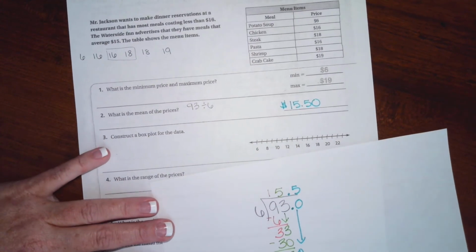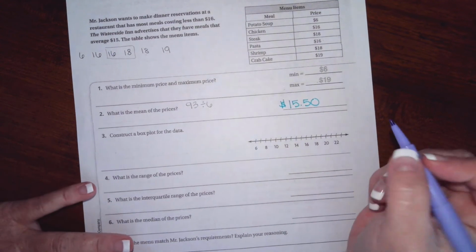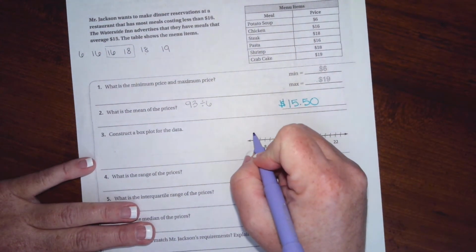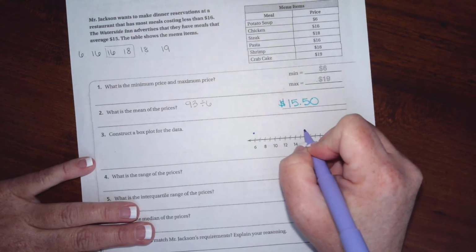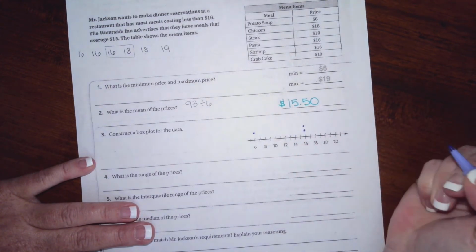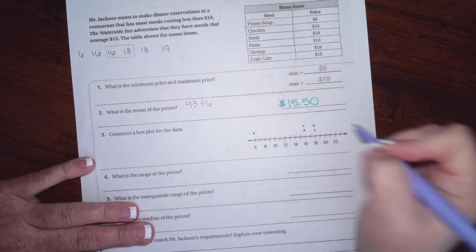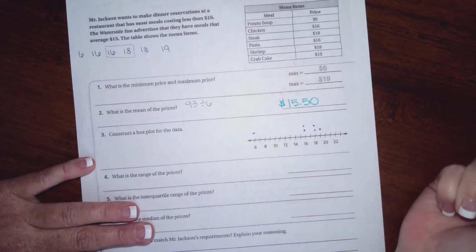All right, so now we're going to go ahead and put a dot plot in for all of our numbers. Dot plot. So we have a 6. We have 2 16s. We have 2 18s. And we have a 19. And that is our 6 dots.